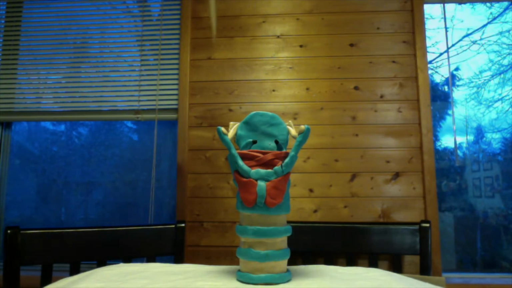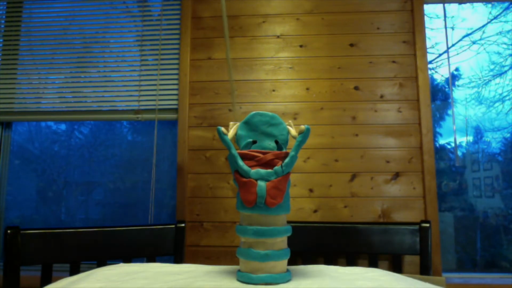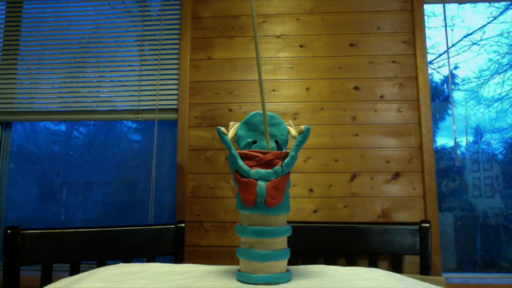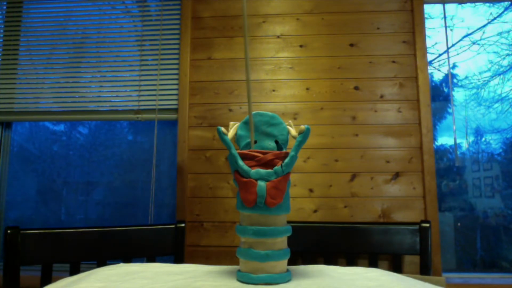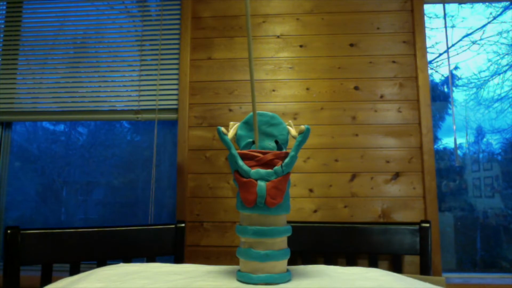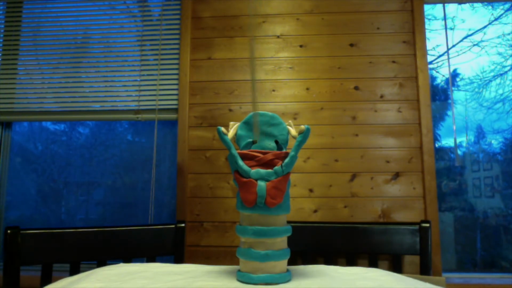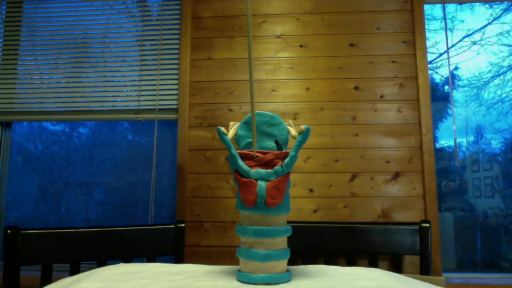Next, we have the interarytenoids, which are this group of muscles right here. First is the transverse interarytenoid, and it is an unpaired muscle. It's located between the arytenoids, and it runs between the lateral aspects. The muscle courses transversely, and it aids in vocal fold adduction when contracted.